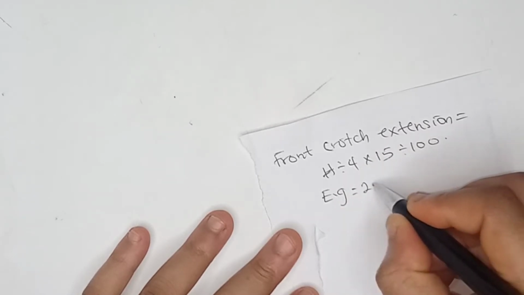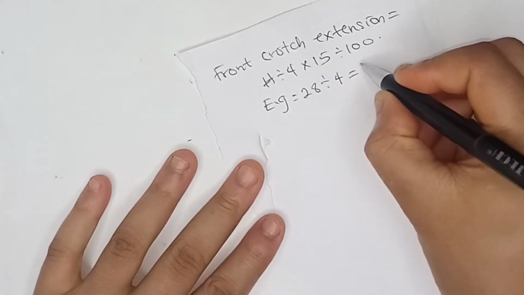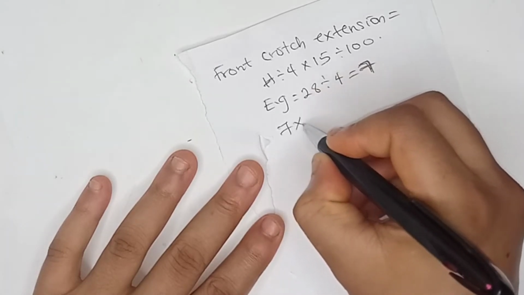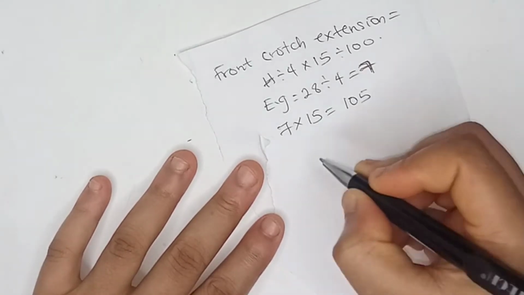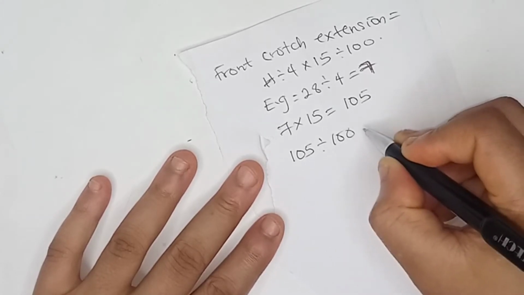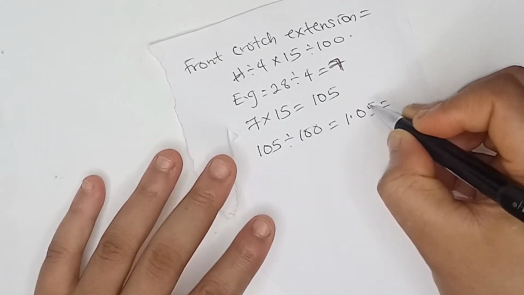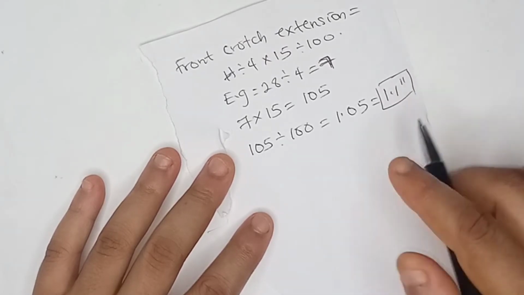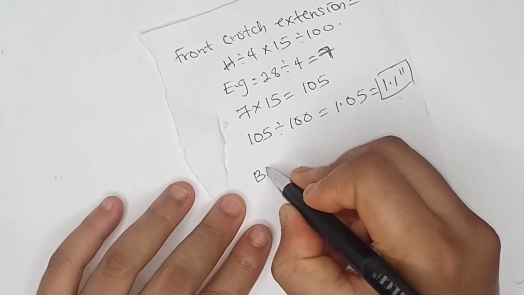So for example, I'll be making use of a 28 inches hip circumference. So I'll divide it by 4. I'll have 7. So 7 times 15 is equal to 105. 105 divided by 100, I will have 1.05, which is approximately 1.1 inches. So for a hip measurement of 24 inches, the front crotch extension is 1.1 inches.